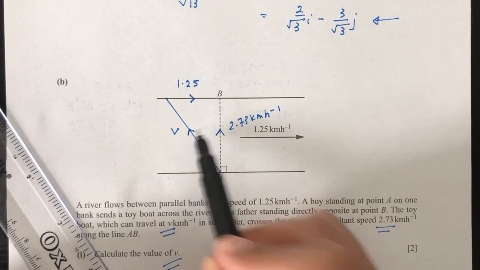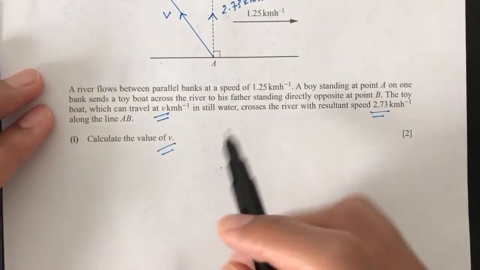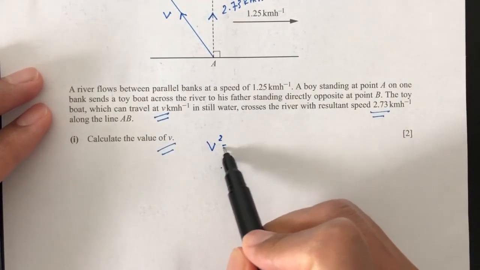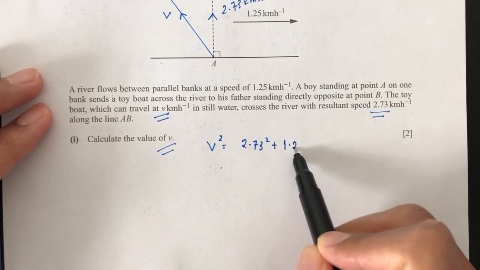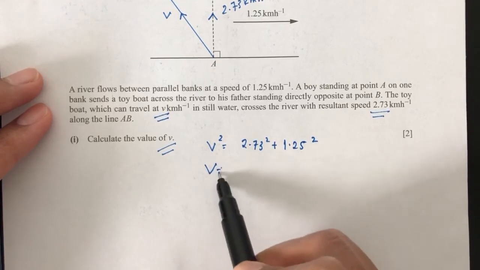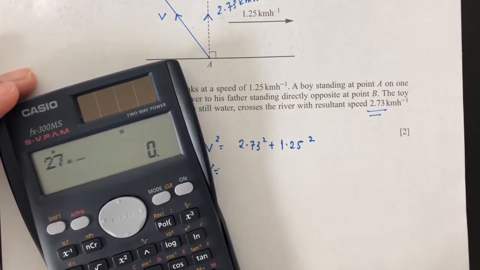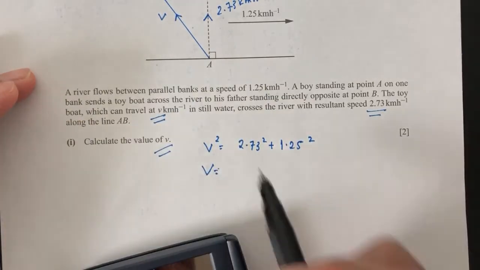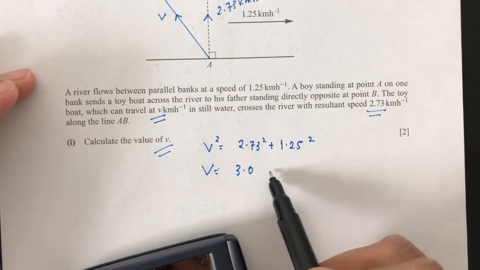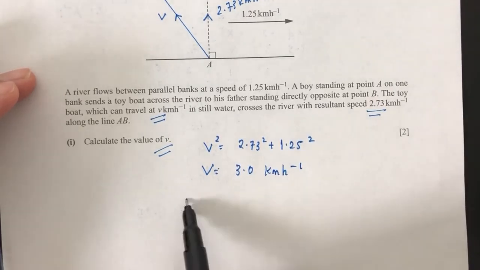So let's find the value of v by Pythagoras theorem. Very easy. So v squared equals 2.73 squared plus 1.25 squared. So v will be the square root of 2.73 squared plus 1.25 squared. That will be 3.0 kilometers per hour for the speed of the boat.